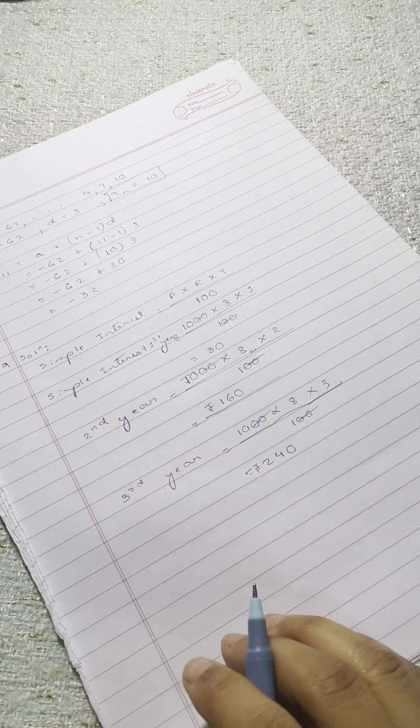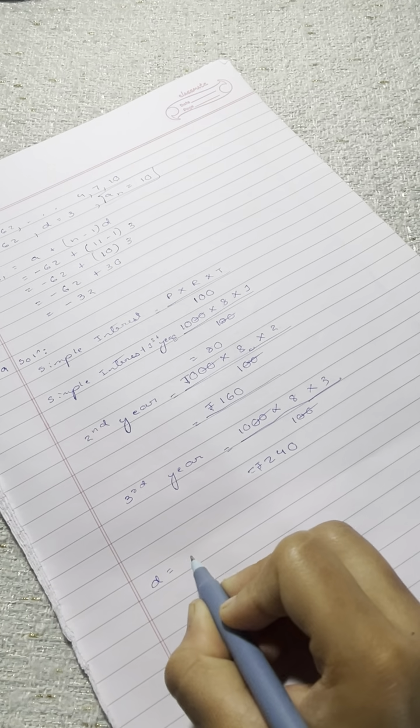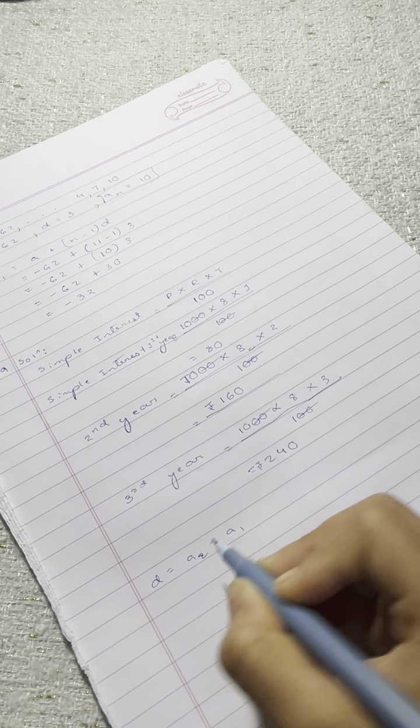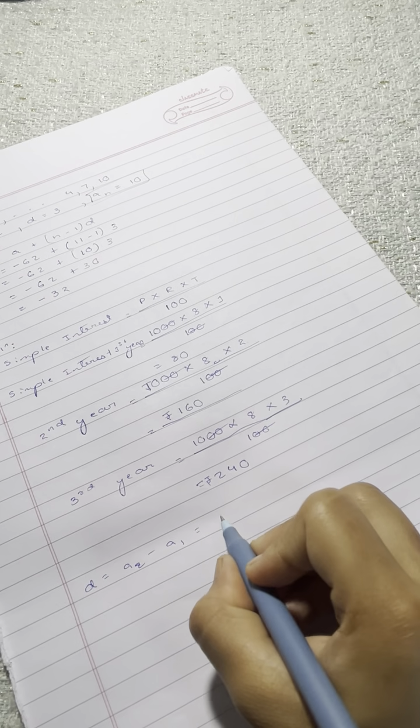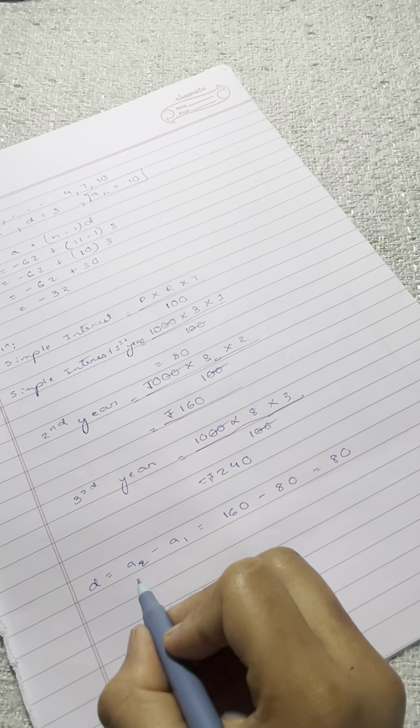Now we find the common difference. E2 minus E1 is 160 minus 80, which is 80.